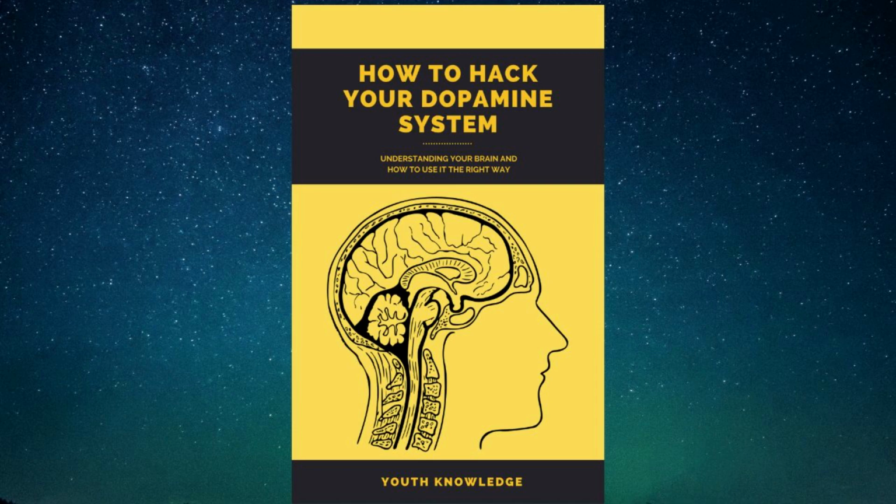Another cause of high dopamine levels is certain medical conditions. For example, Parkinson's disease is characterized by a loss of dopamine-producing cells in the brain. As a result, individuals with Parkinson's may have higher levels of dopamine than those without the condition. Similarly, individuals with bipolar disorder may experience periods of elevated mood and increased energy due to high levels of dopamine.